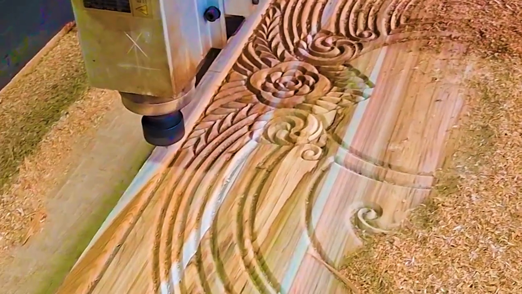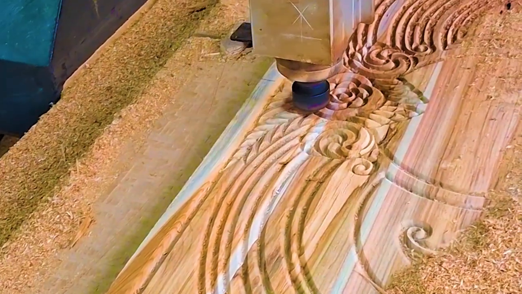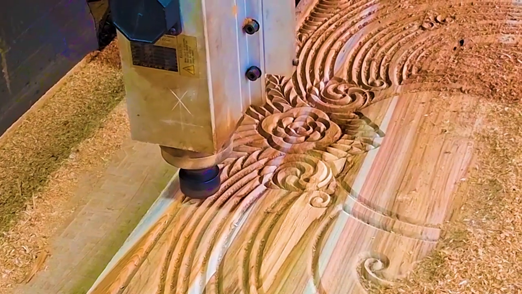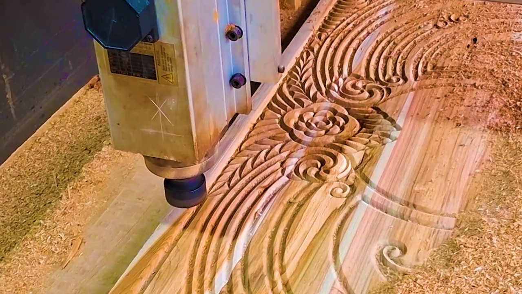This tool is used to create delicate curves, flower petals, and leaf designs. The operator is carefully changing the tool, setting the Z-axis again. The machine is checking again whether the tool is in the correct position. Everything is ready. Now the real carving will begin. The machine slowly descends onto the wood. Now watch, the flower petals are being cut.